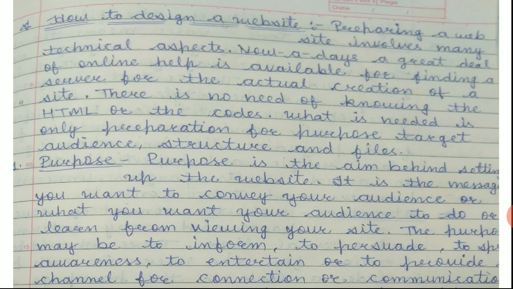So first of all, we should be clear in our mind for what work we are going to set up this website. By visiting our website, what a person will get, or what we want to give a person if he visits our website.